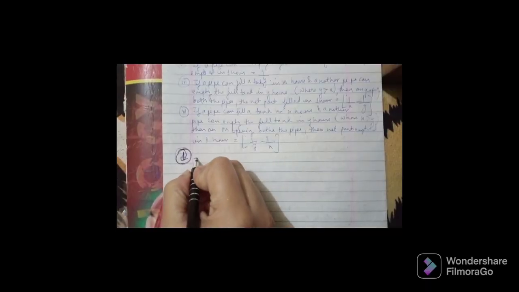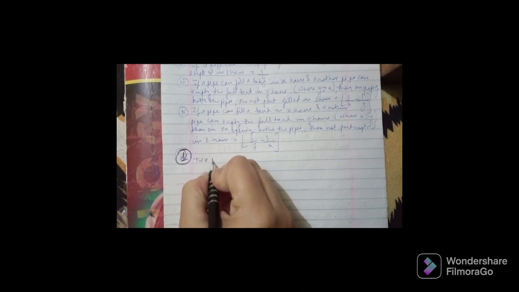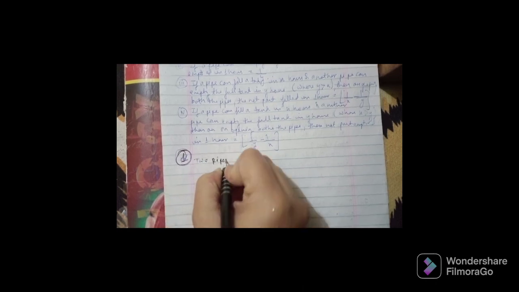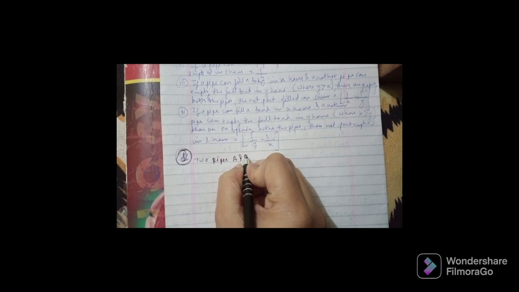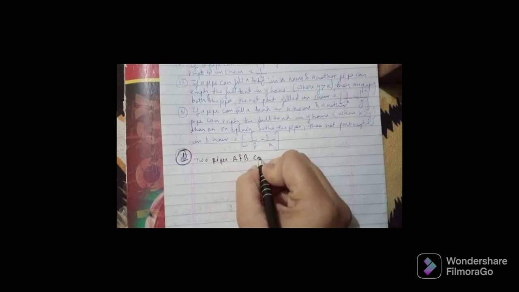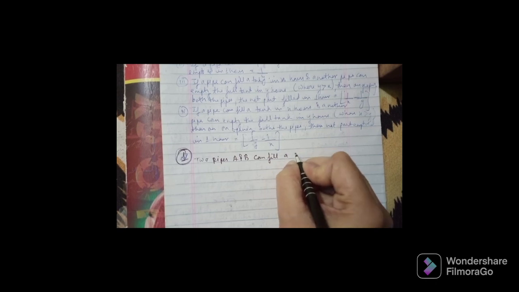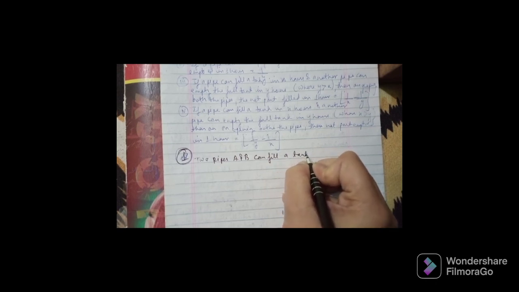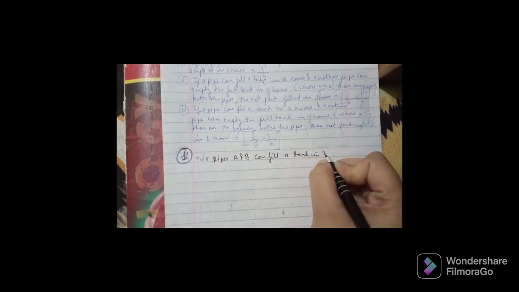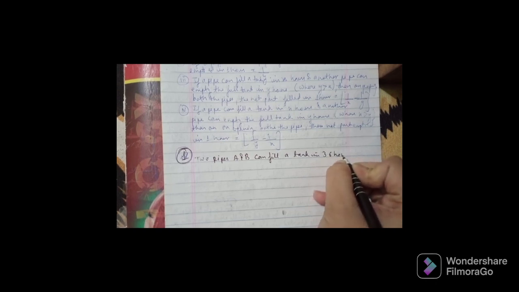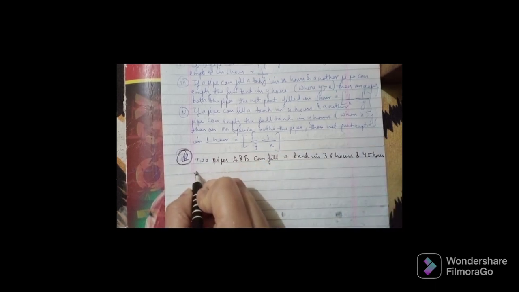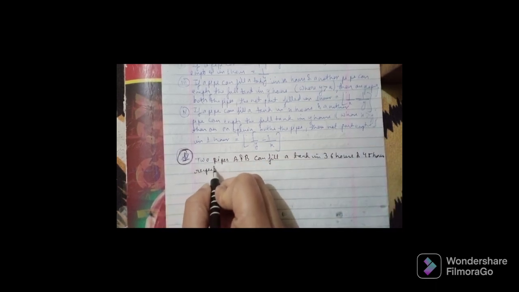So the first question we have: two pipes A and B can fill a tank in 36 hours and 45 hours respectively.